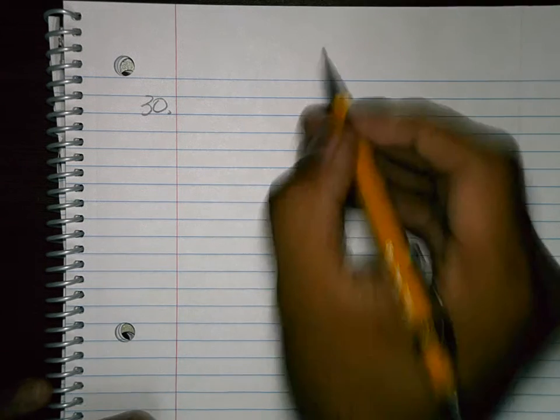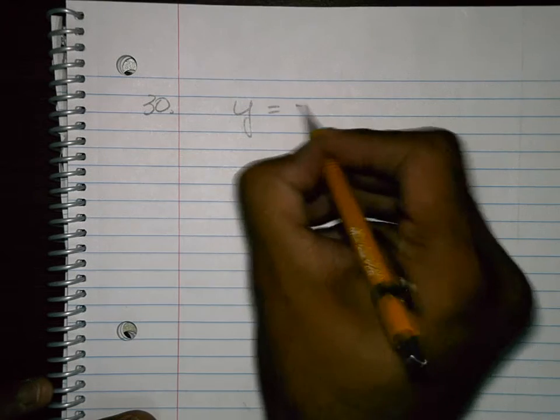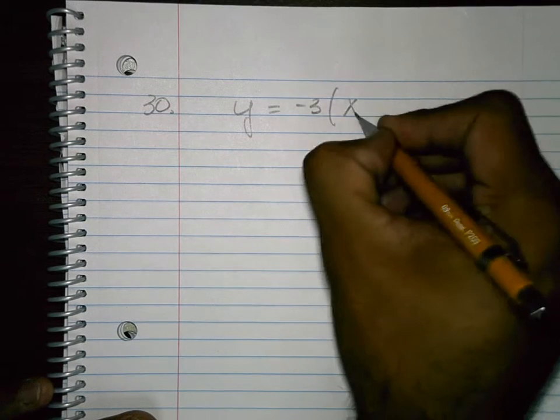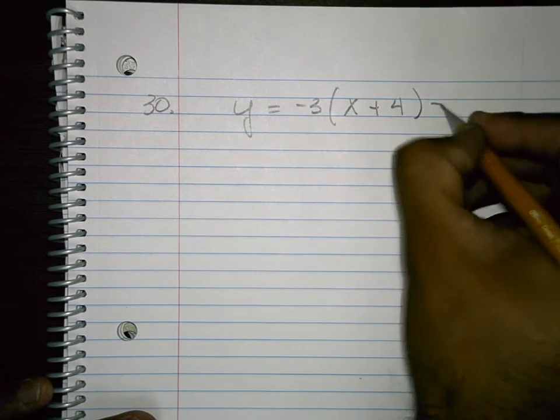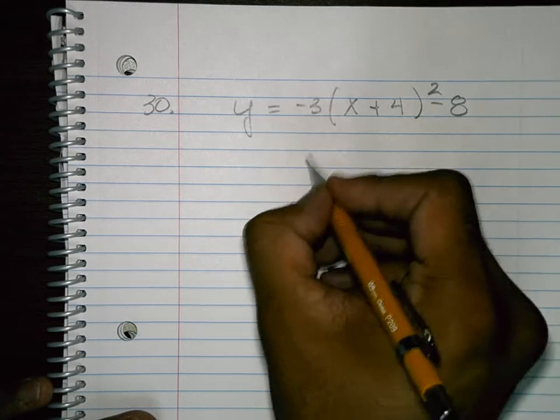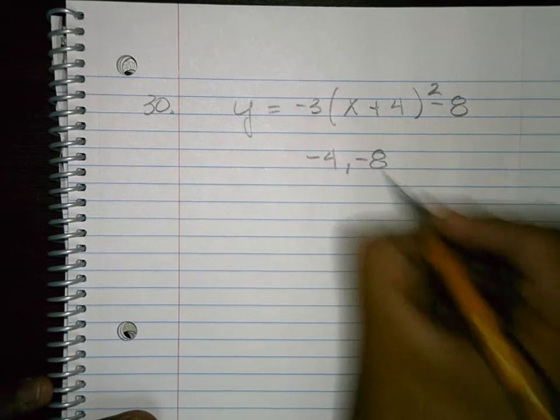Let's look at number 30. Number 30 says they give you a function, an equation, and they want you to shift it 3 to the left and 4 up. So here's what it is right now, and its vertex is -4, -8.